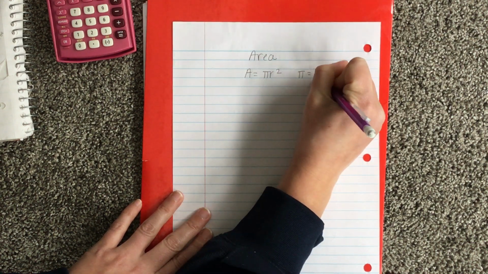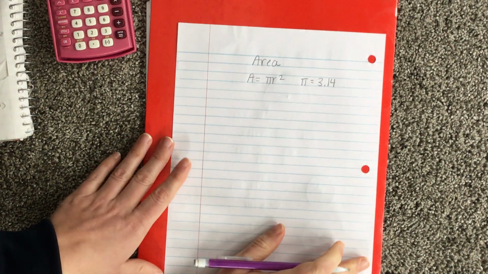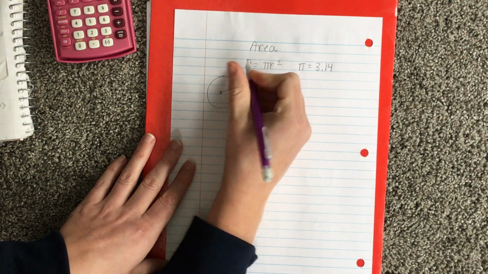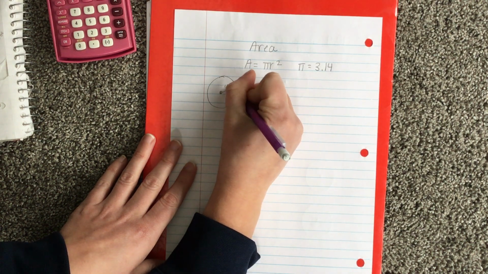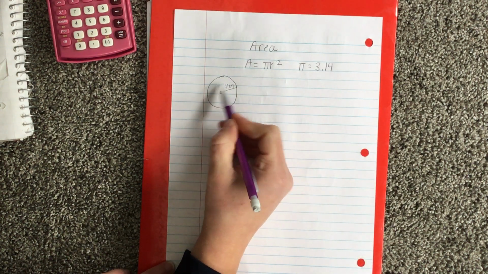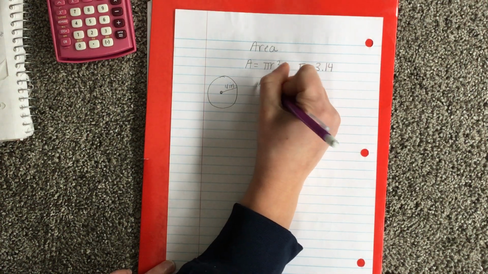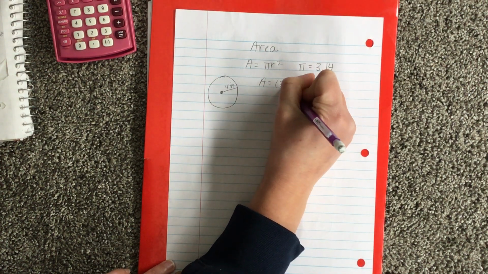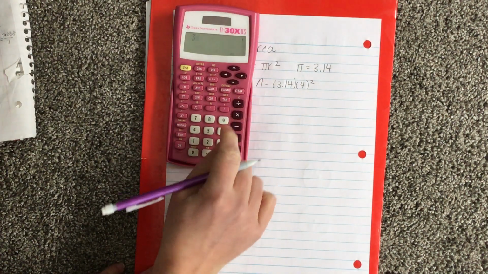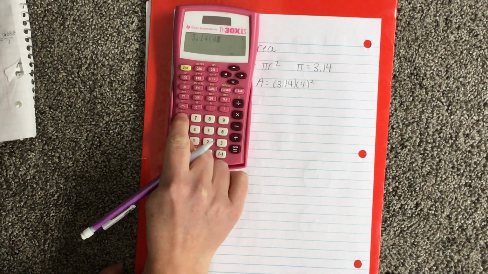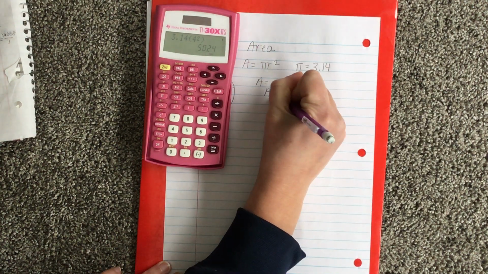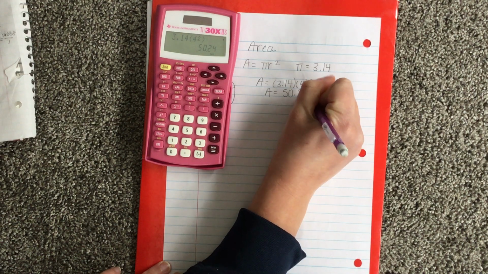Again, we're going to use 3.14 for pi. Don't use 22 over 7. Okay, this time we're finding area, what's on the inside. So I'm using the area formula. Identify the formula you're using. Plug in the information. Okay, so 3.14 times 4 squared. Your calculator has a squared button. And again, I do believe they want you to round to the nearest whole number. Let me make sure before I give you bad advice.